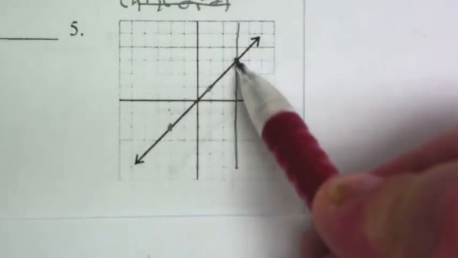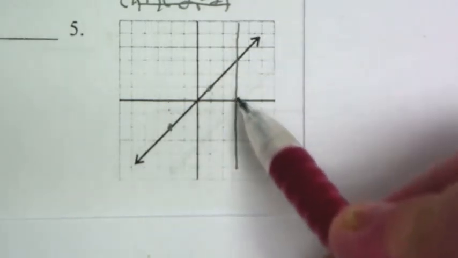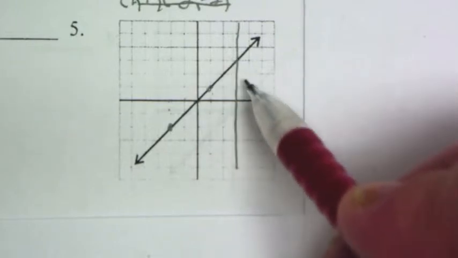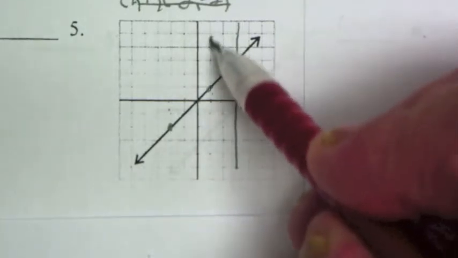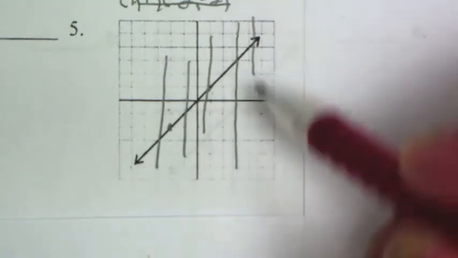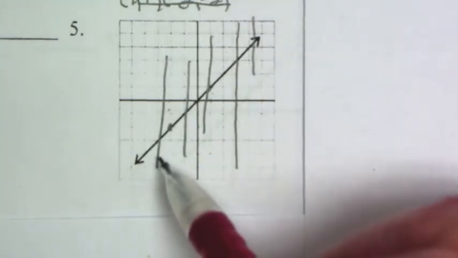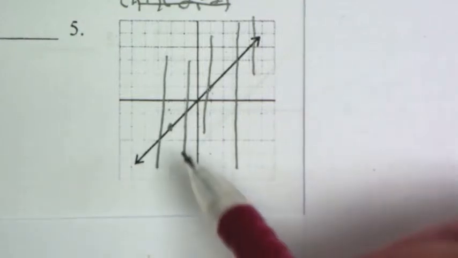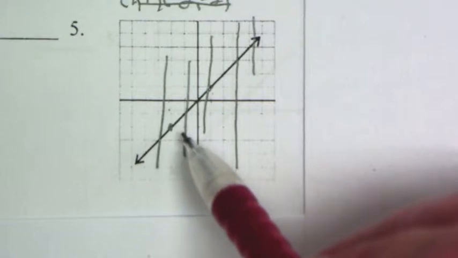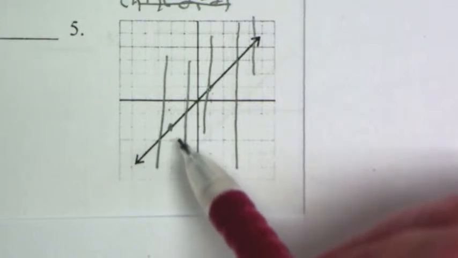And since it only hits the graph one time, that means there's only one value of y for this x value. And so we can just draw other vertical lines anywhere on here. And if it does not intersect this line but one time at any place on this graph, then it is a function.